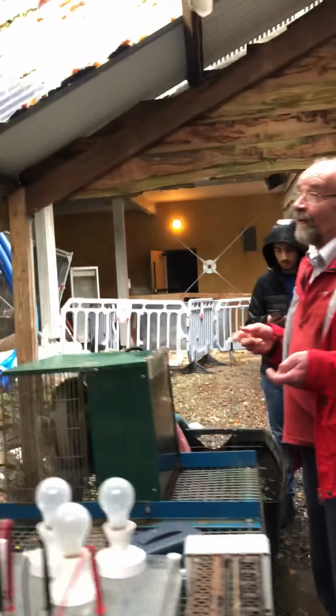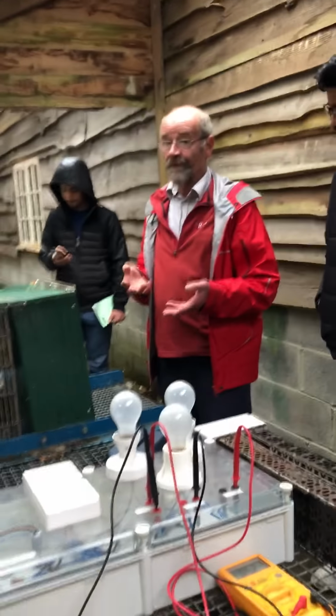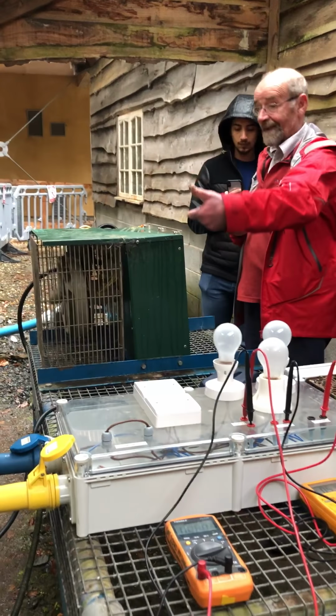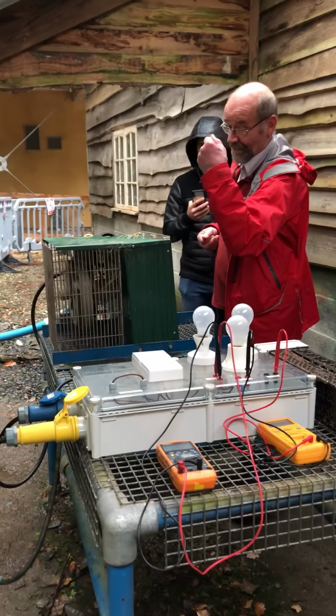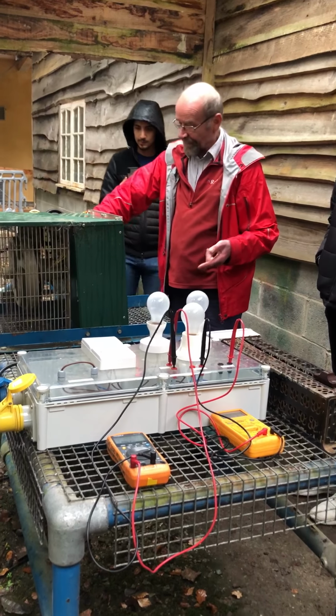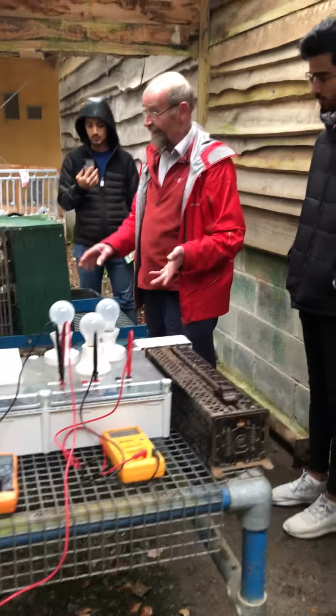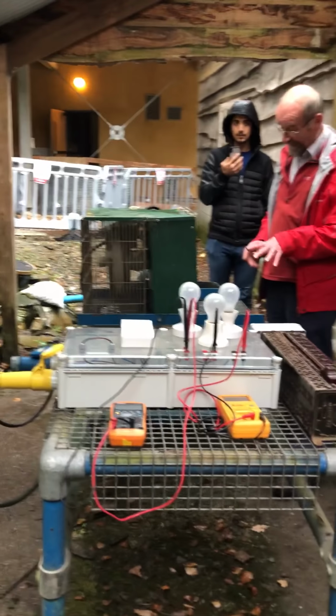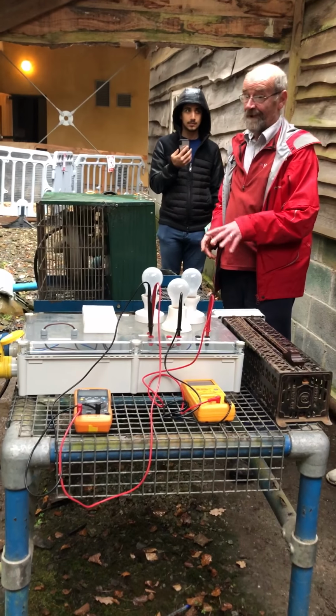Energy of falling water into a useful mechanical energy, and then converting the mechanical energy, in this case, into electrical energy. This is just a model of one, but it's a working model, and it's pretty well the same as any large hydro schemes. They have the same elements.